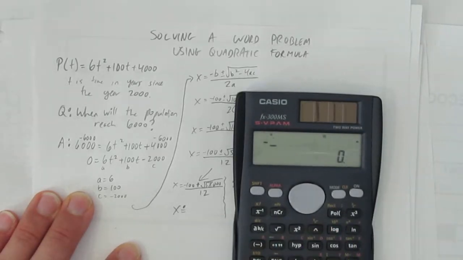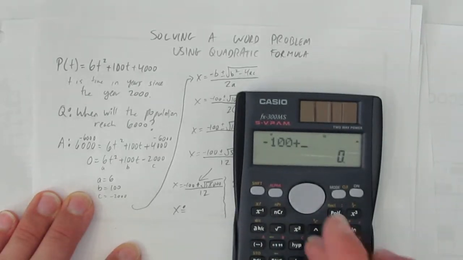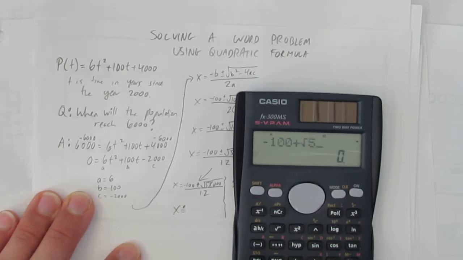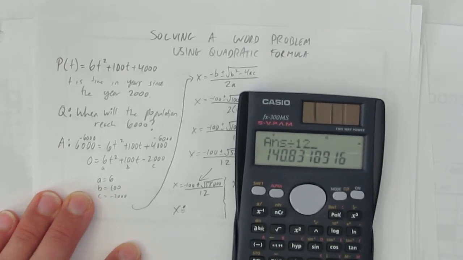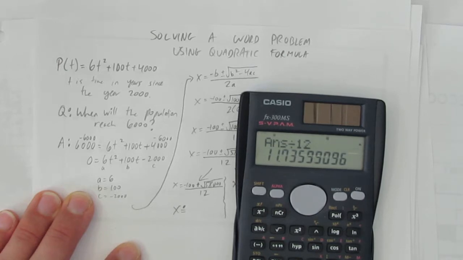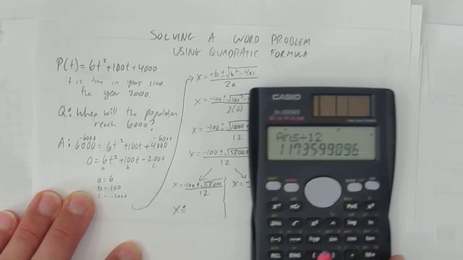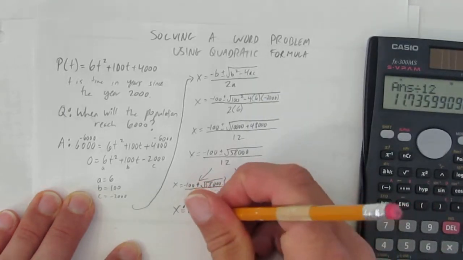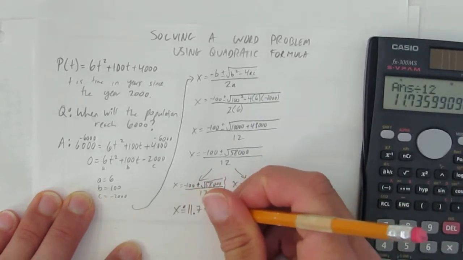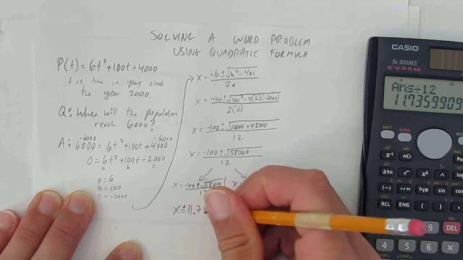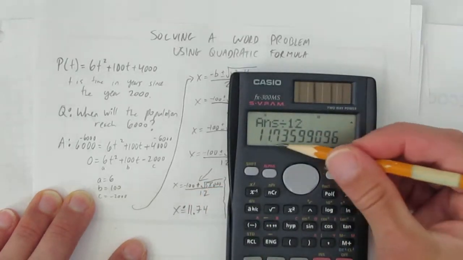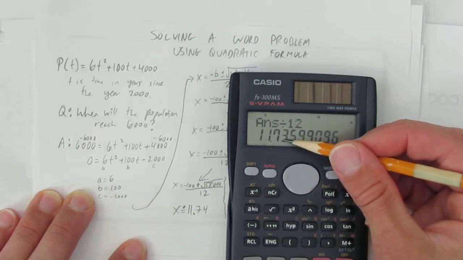What's negative 100 plus the square root of 58,000? I'm going to hit equals, then divide by 12, and I get 11, let's round to 2 decimal places, 11.74. Oh, by the way, where did I get that 4 from? It's 11.735. The 5 means round this 3 up.